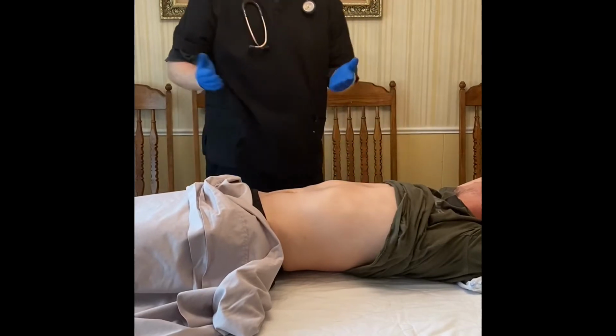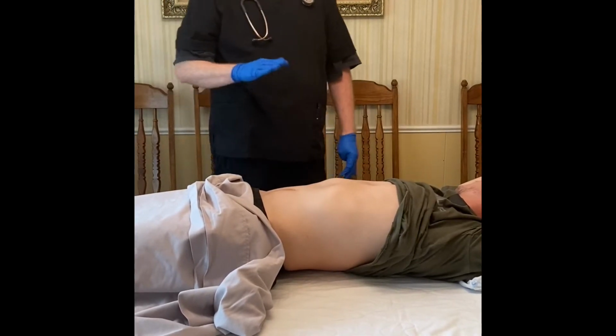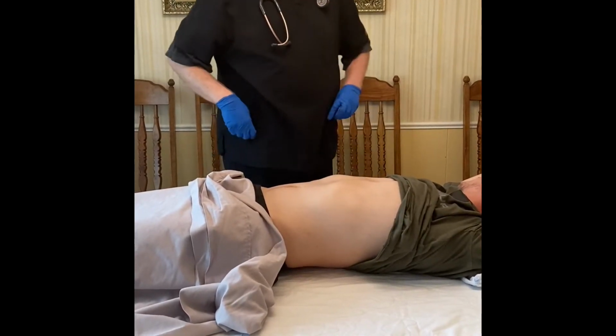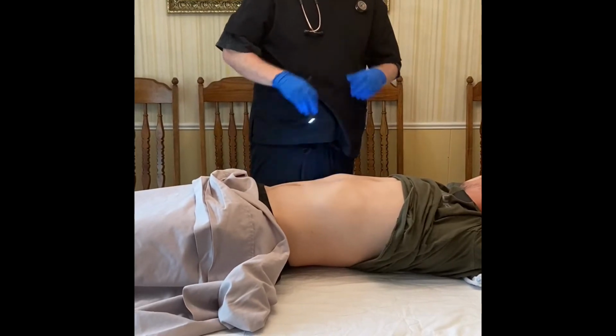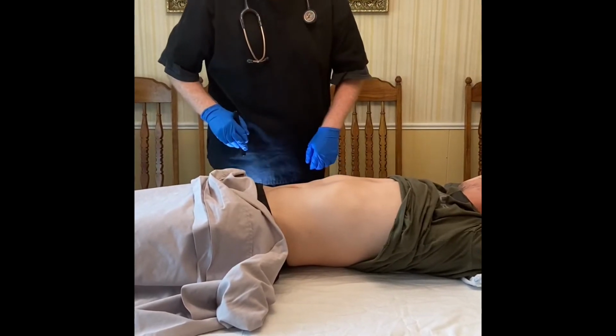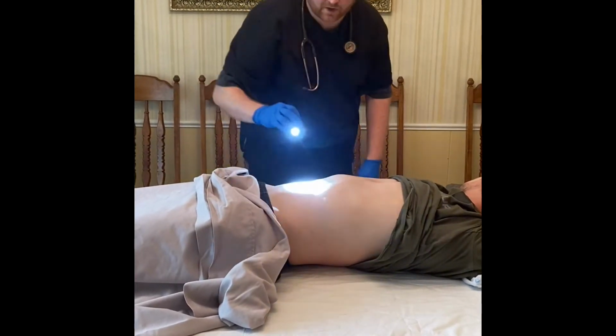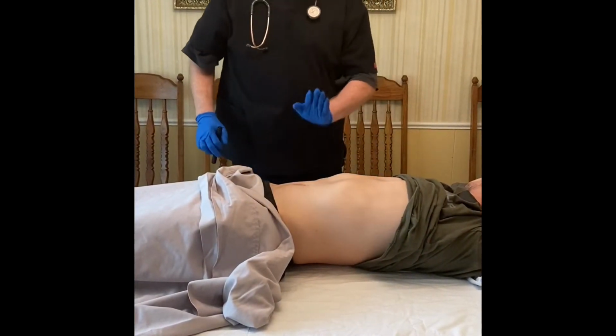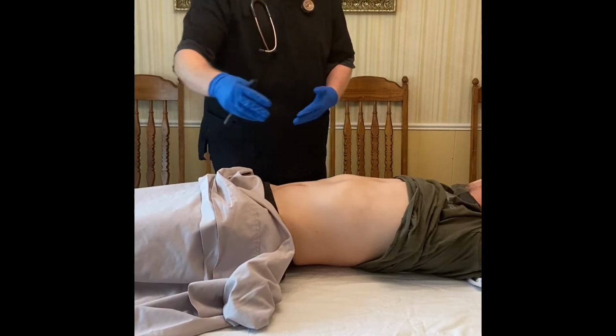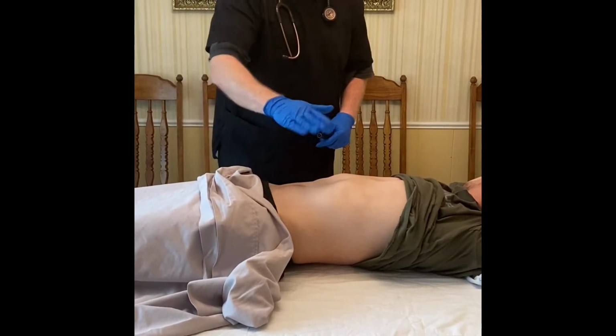I'm going to start out with inspection. Patient is flat, he's symmetric, skin color is good, and I'm going to shine my light across it, looking for shadowing to show any masses or bulges. We're looking for hernia and checking out the umbilicus. There's no herniations or anything.